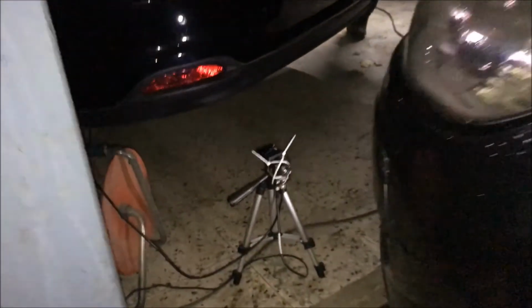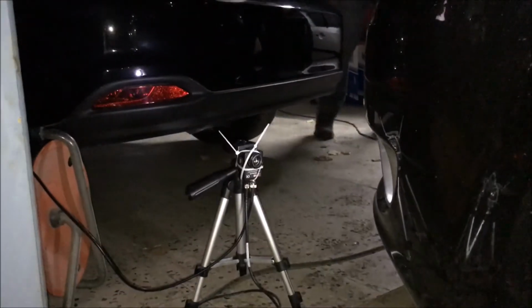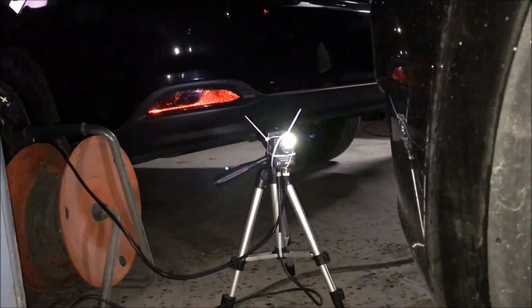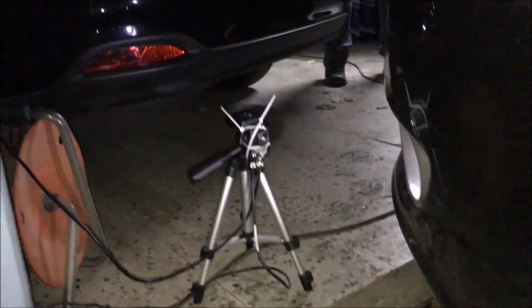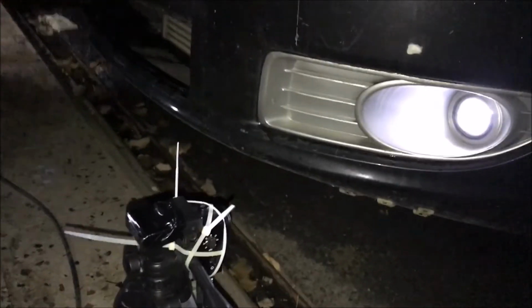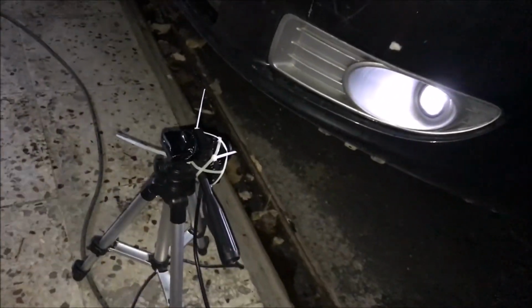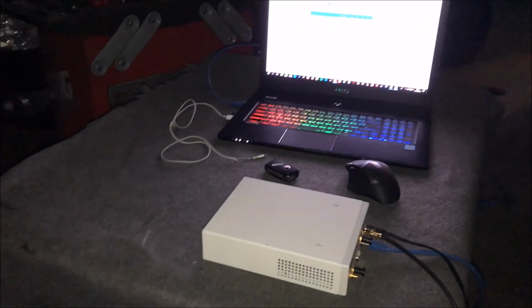Both USRP and power supply are fed with gel accumulator in the car. Fog light and the photodetector are aligned such that the photodetector is as the built-in part of the backlight of the front car. This is the receiver side. The data is demodulated with on-off keying modulation.